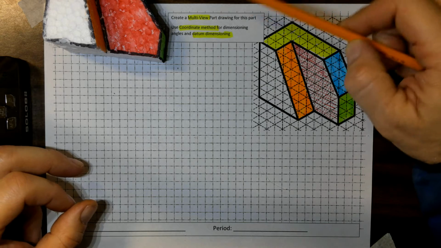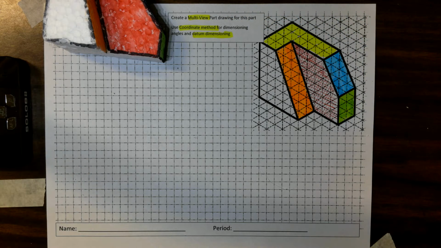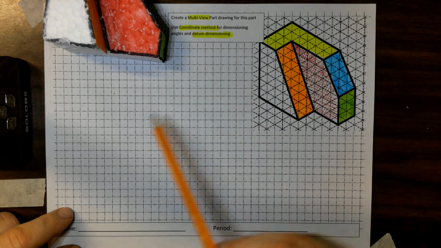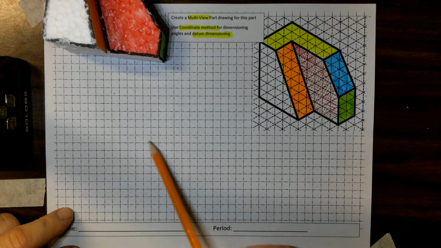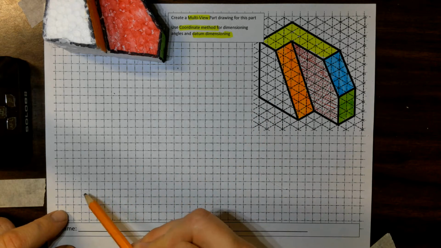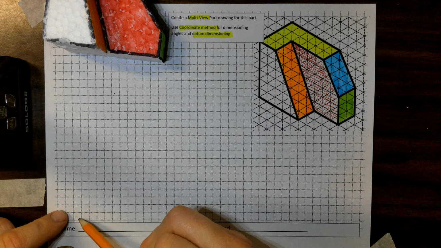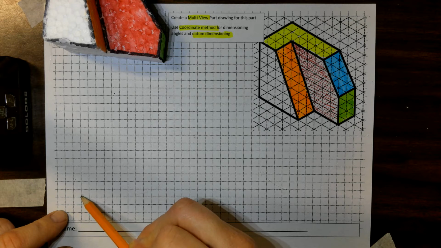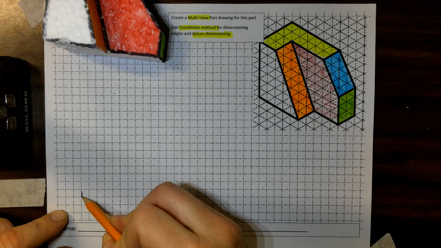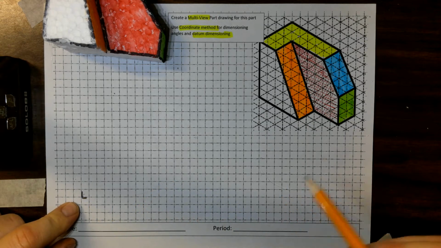So the instructions say multi-view part drawing. So that means more than one view. Typically that's a 3-view drawing, and we're typically going to put our front view right down here, our primary view. We're going to add 1, 2, 3 squares up, 1, 2, 3 squares over, and we're going to create our drawing starting right there.